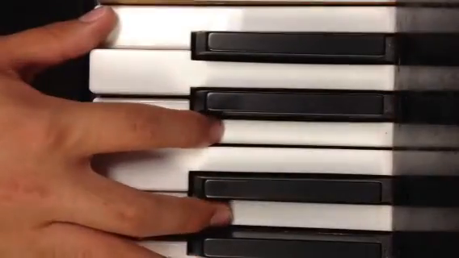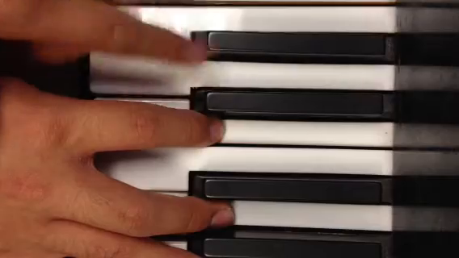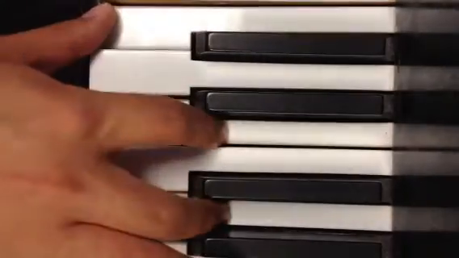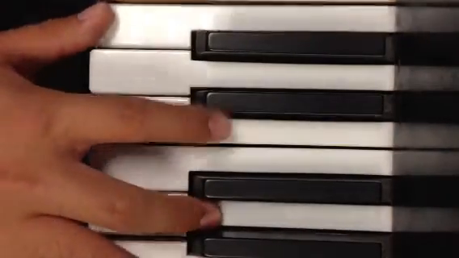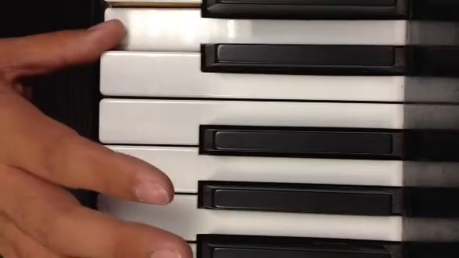When you have the major key, you're going to have 3 in between and then 2 in between. Here's your C major chord, C minor chord. Now let's go. It works for any chord. We're going to go to the D major chord. D right here, you want to find a major chord.